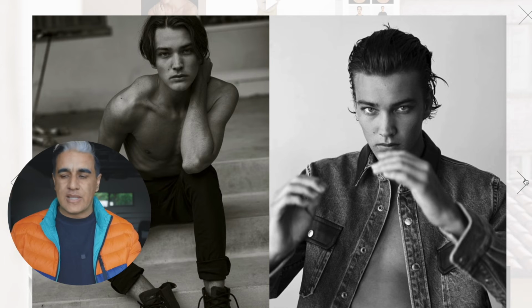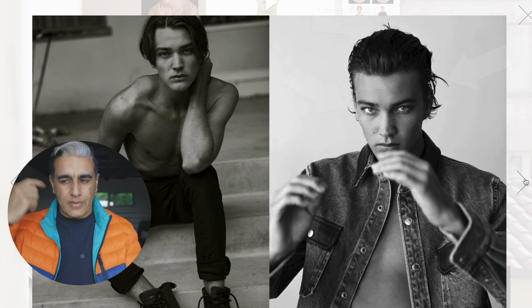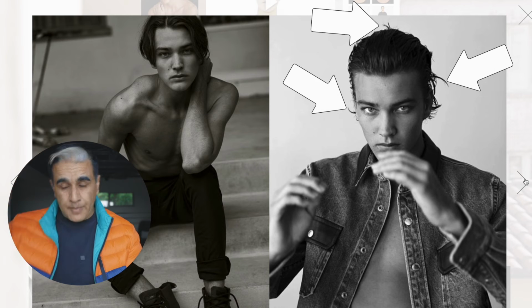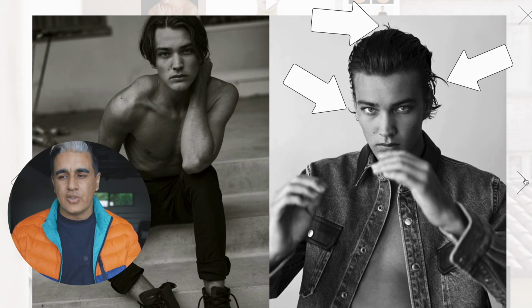The only other thing I would just say on this is make sure the couple of phantom hairs, this one and the two on top, just retouch those out and that's it.